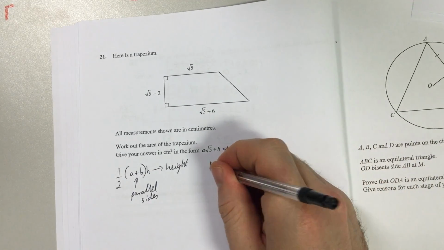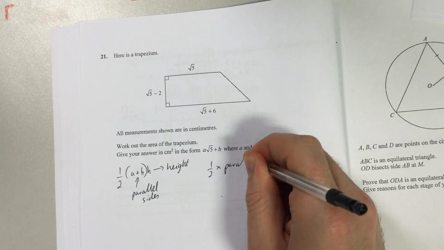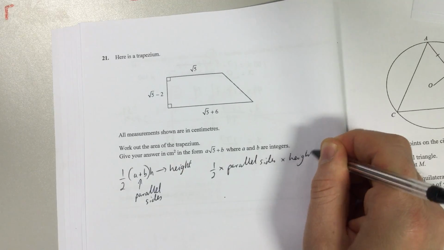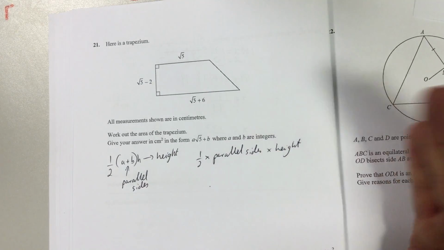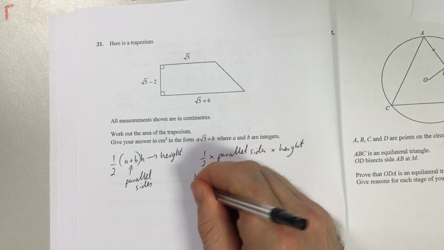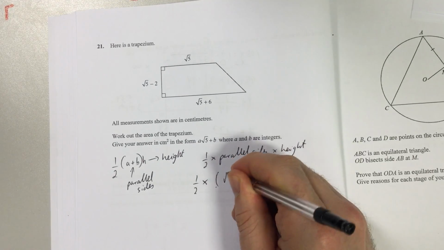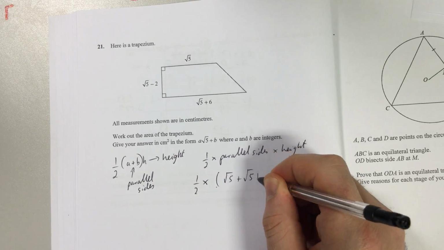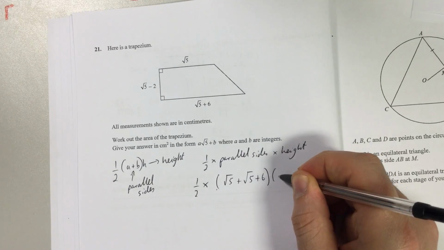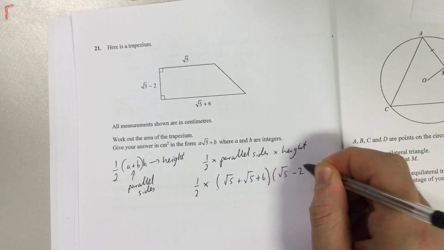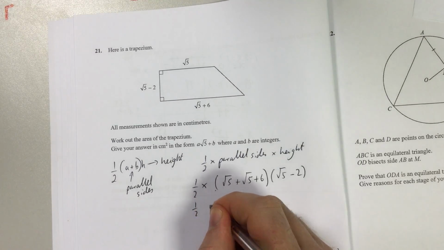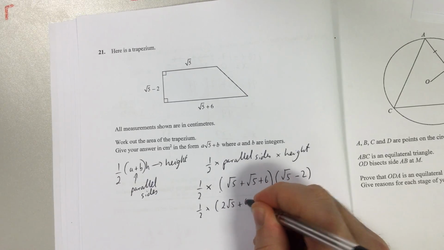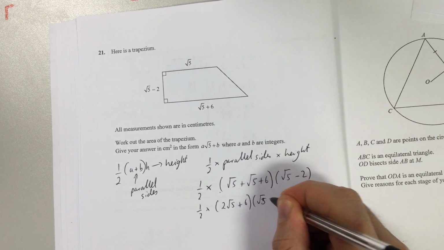Okay, so it's actually a half times the sum of the parallel sides times the height. So we've got a half times, in brackets, root 5 add root 5 plus 6, multiplied by the height, which is root 5 take away 2. Simplify that down, so it's a half times 2 root 5 plus 6, you just add the root 5s to make 2 root 5, add 6, times root 5 take away 2.